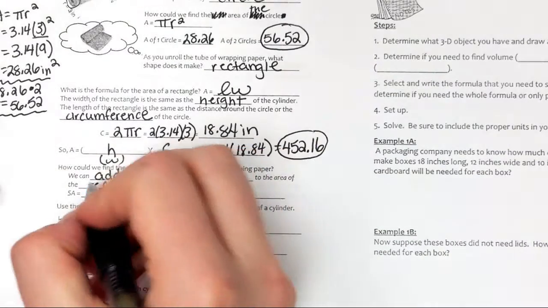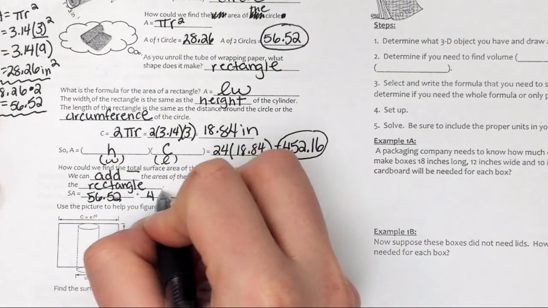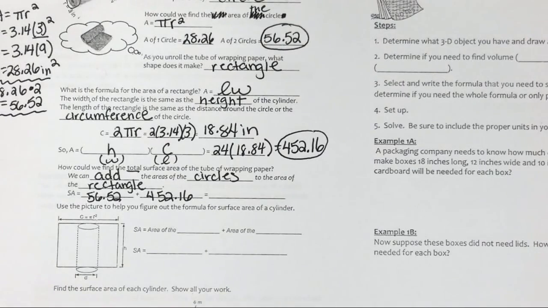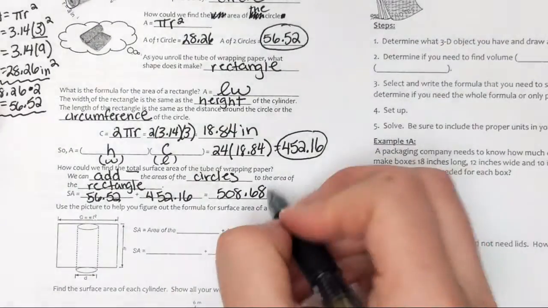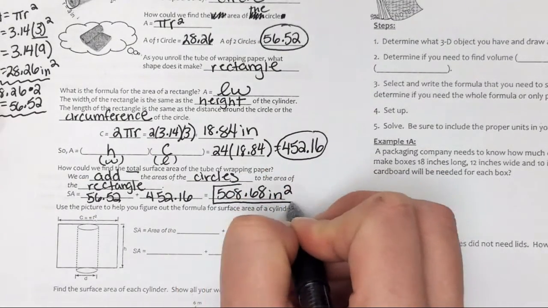So we're going to take 56.52 and we're going to add 452.16. And we end up with 508.68, and this is surface area, so it's going to be inches squared as our final answer.